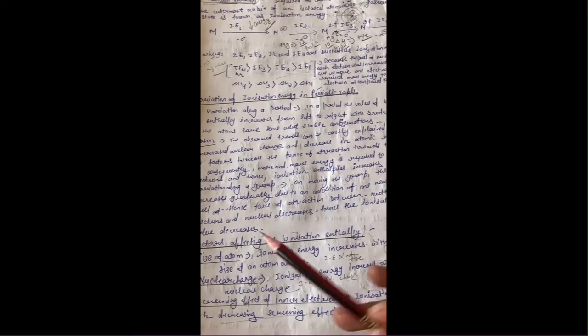So ionization energy increases with the decrease in the size of an atom or ion. So we can say ionization enthalpy is inversely proportional to the size of any atom. So here firstly I have the size of the magnesium.